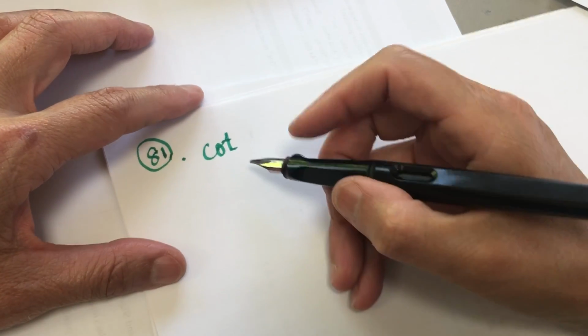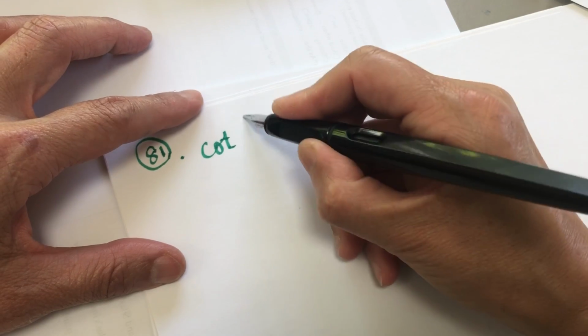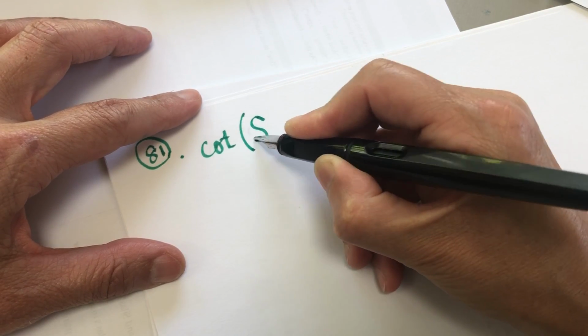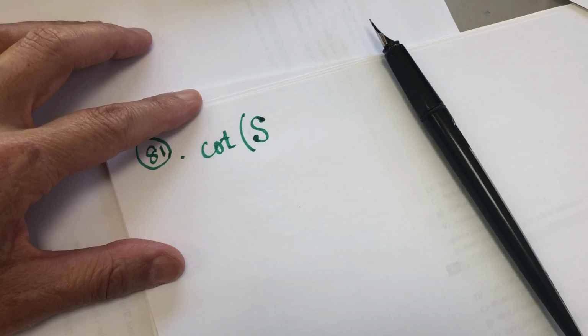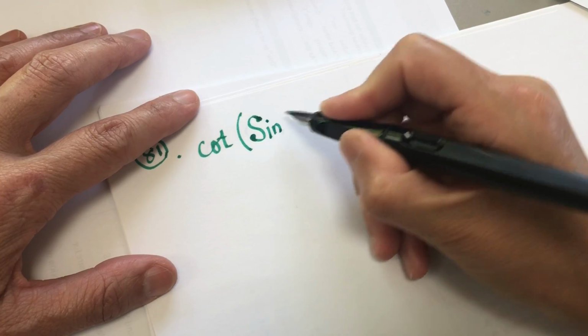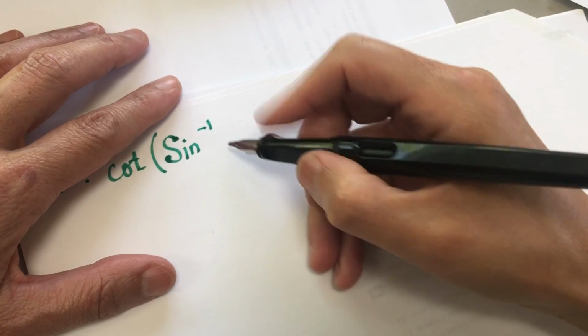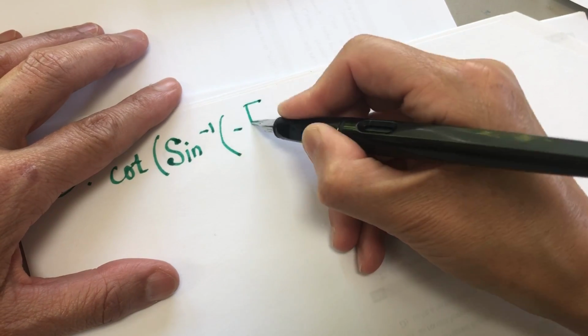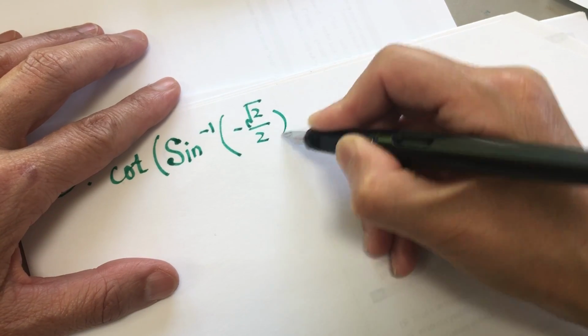Cotangent, question 81. No, you deserve to see the truth. 81: cotangent of sine inverse of negative √2/2. Sine inverse, this is capital, one of a kind within a domain, of negative root 2 over 2.